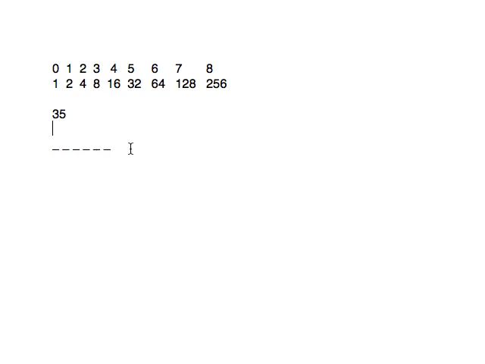Now I'm going to take the one on the far left, and I'm going to replace it with a 1. That gives me a 32 to work with. The next step is I have to figure out what I have left. So 35 minus 32 equals 3.